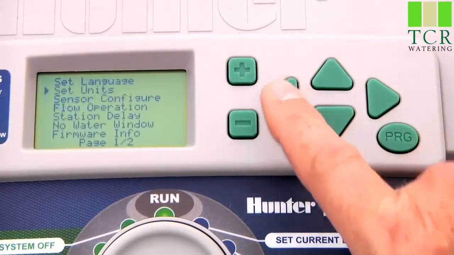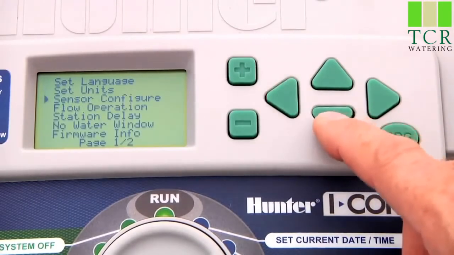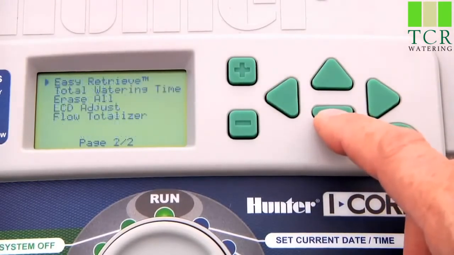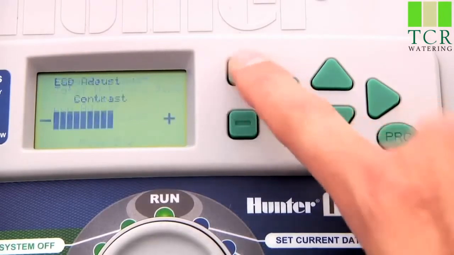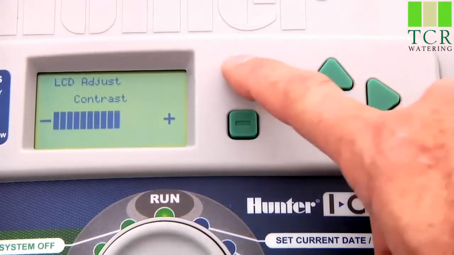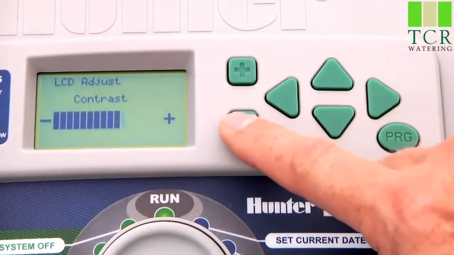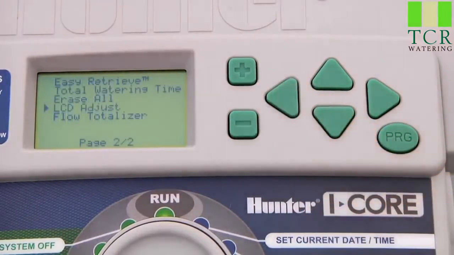Go back again using the left arrow and now go down to the LCD adjust setting and press the plus button to select the contrast. The default contrast usually works for everyone, but you can adjust it to accommodate your comfort level.